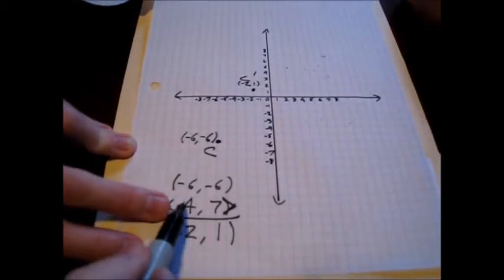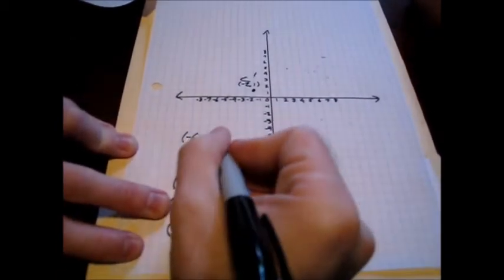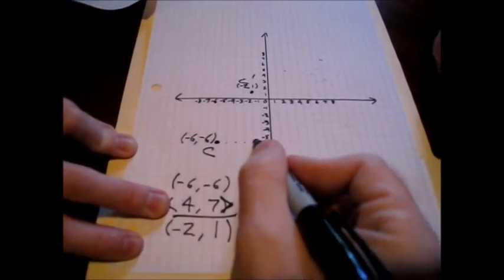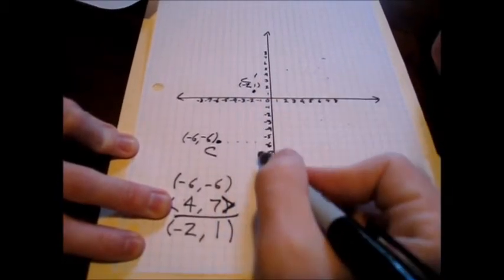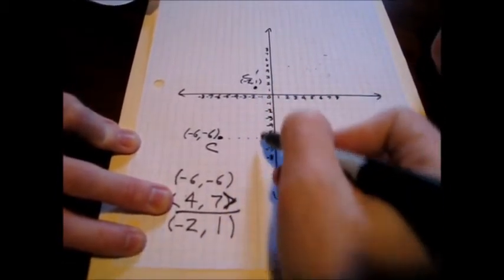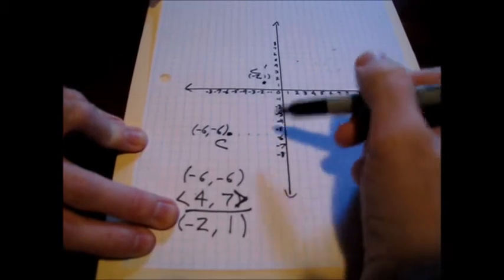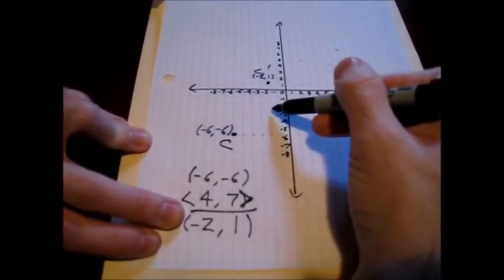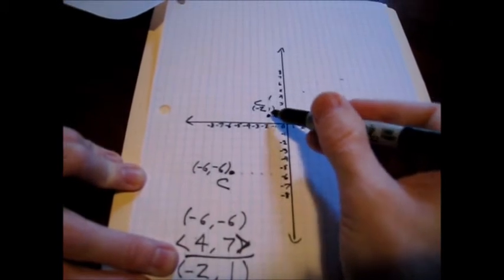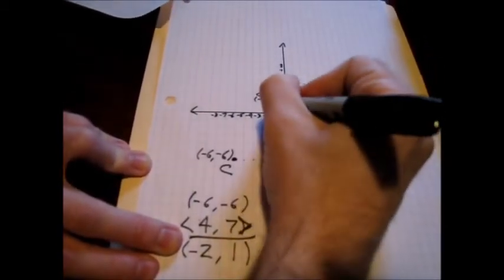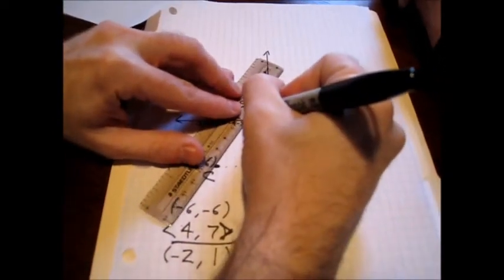Let's see if it checks out. So we should be moving to the right 4. 1, 2, 3, 4. Looks like that lines up correctly there. So our horizontal movement along the x-axis looks like it's doing well. And we're going up 7. 1, 2, 3, 4, 5, 6, 7. And we're at the spot. And the vector itself is going to look like this.